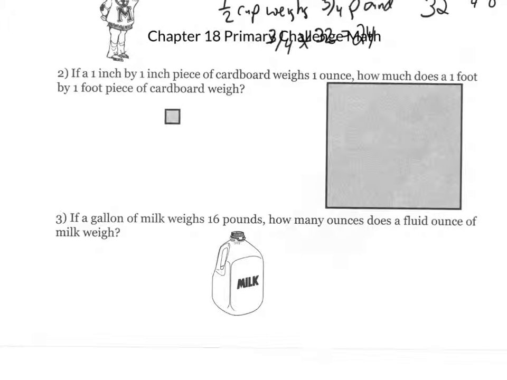Here's a problem that you'll get over and over again in various forms. So we have 1 ounce for 1 square inch. So how much will it weigh for a square foot?